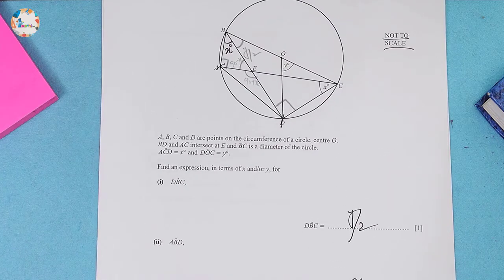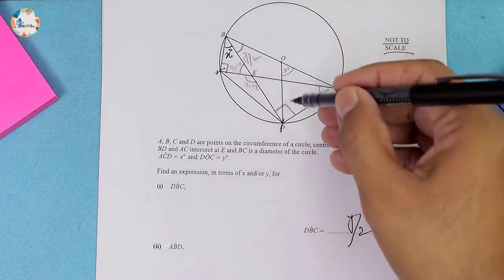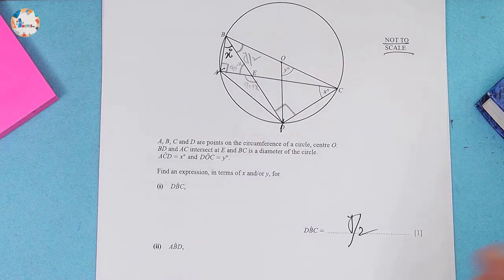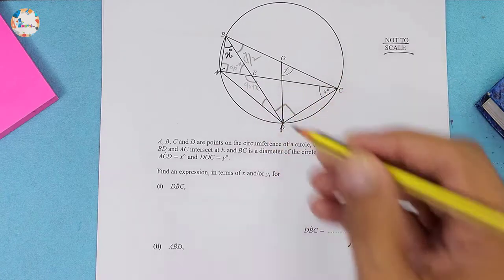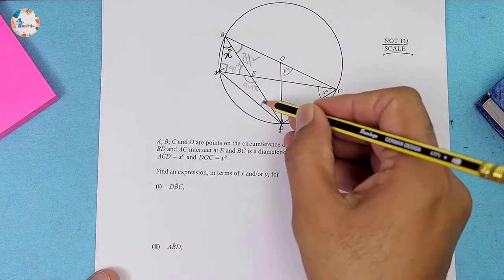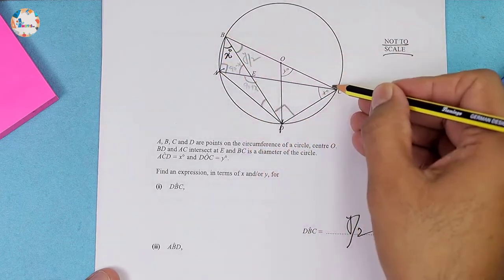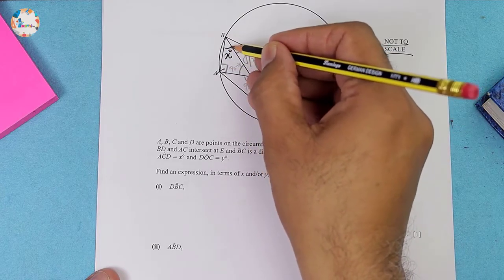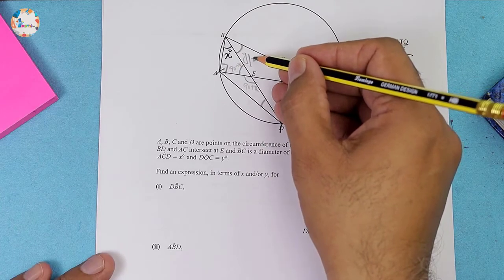Then we are looking for BDA. B is this one, D is this one, and A is this one. So this angle is required. For this angle, we can go through the ABC triangle, and in ABC this is 90 degrees, and these two angles are X and Y by 2.